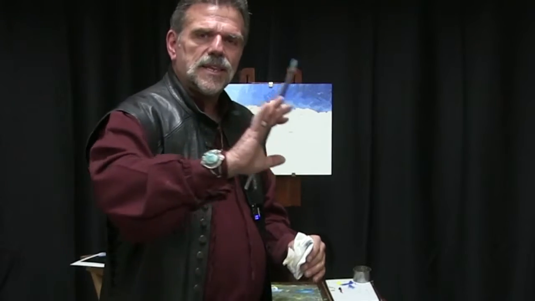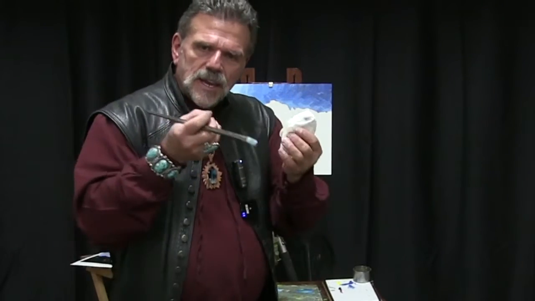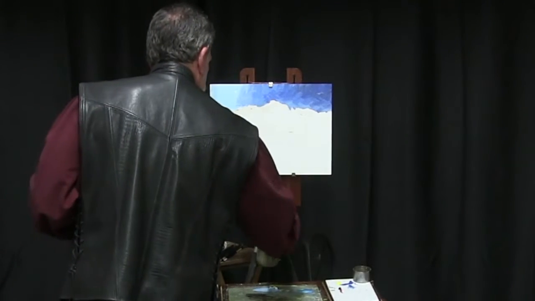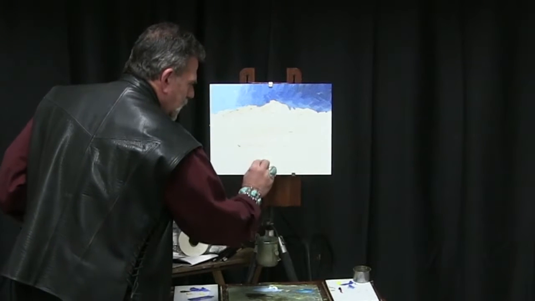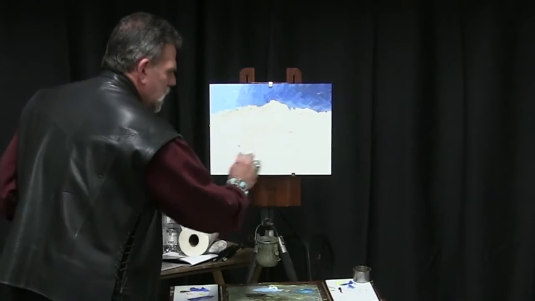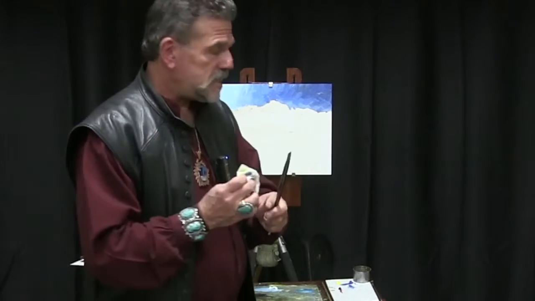And then about 2 minutes before we started, I lightly lifted it off so that it breaks that initial tooth. You can also take triple rectified turpentine, which is what I use here, and you can wet the surface of the canvas a bit, and that breaks that energy that's on the top of the board. So it makes it a little easier for the paint to stick.